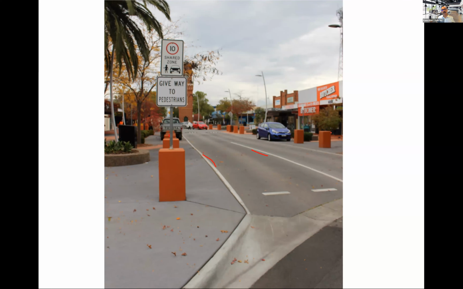A really good shared zone is one in which, if you drive into it, you'll say to yourself, am I allowed to even drive here? And it's got very different surfaces. It's not line marked like a road. It's got maybe parking in weird places. And that then really creates that environment of very low speeds and that encouragement of giving way to pedestrians. Polka dots on the pavement.